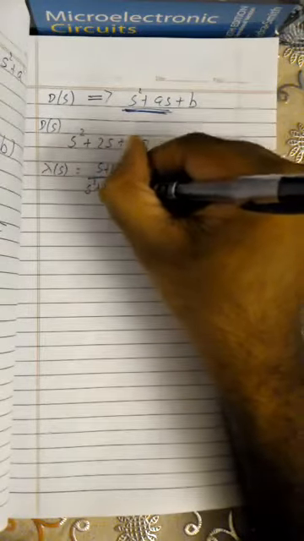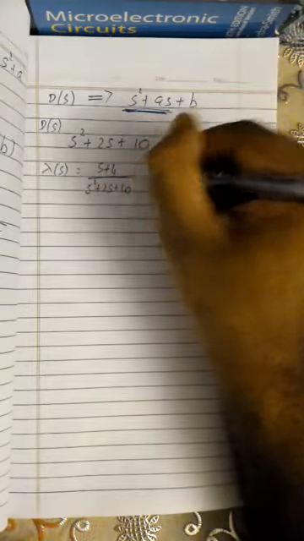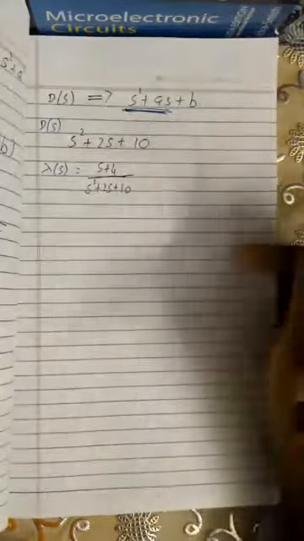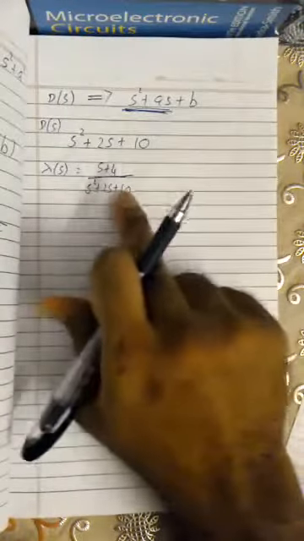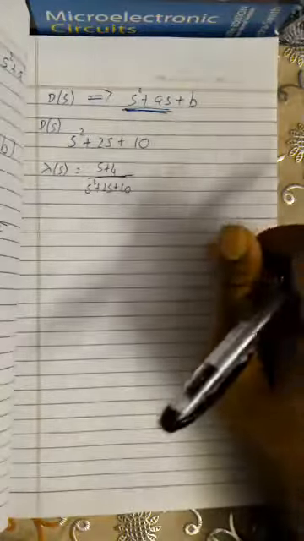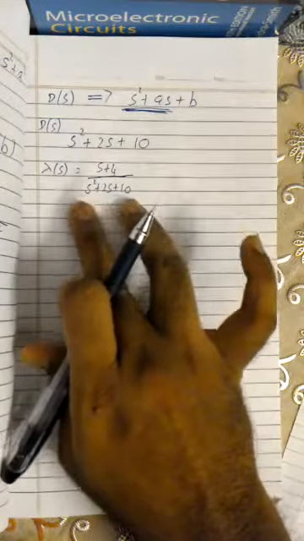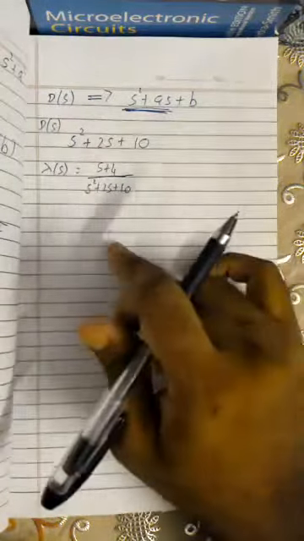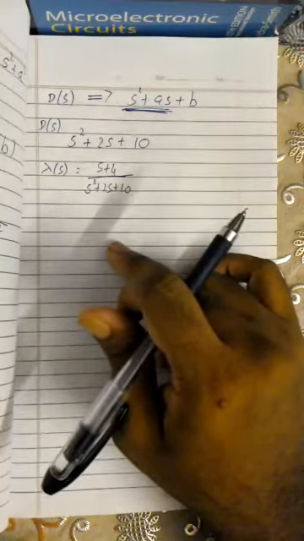Let the question be like this: X of s is equal to s plus 4 by s square plus 2s plus 10. So how are you going to find the factorization of this? This is nothing but a quadratic equation, right? So you cannot factorize it into two separate factors simply by looking at it. No, you cannot do that. So what you are going to do is separate this into another format.